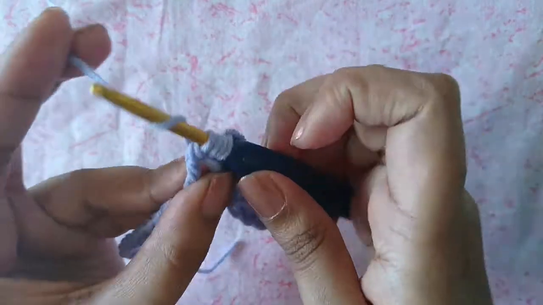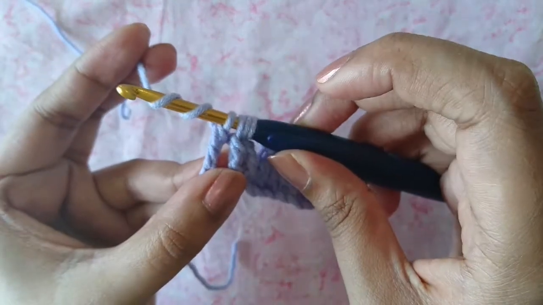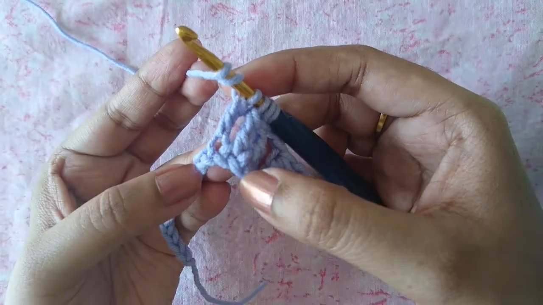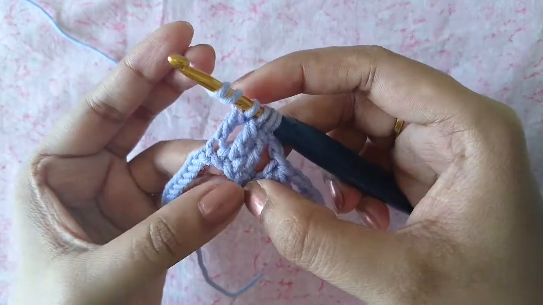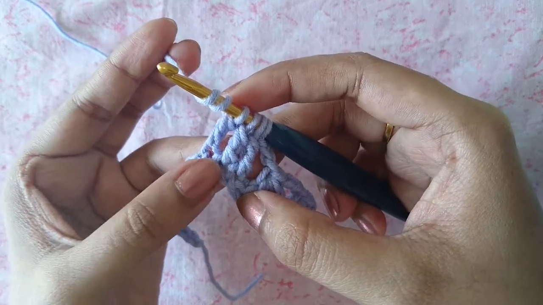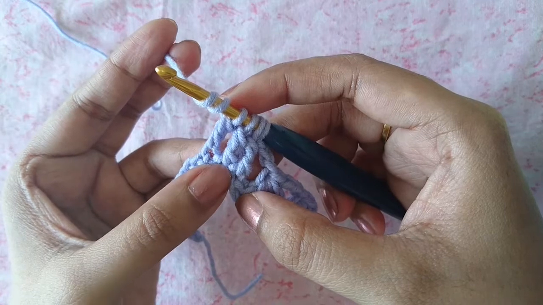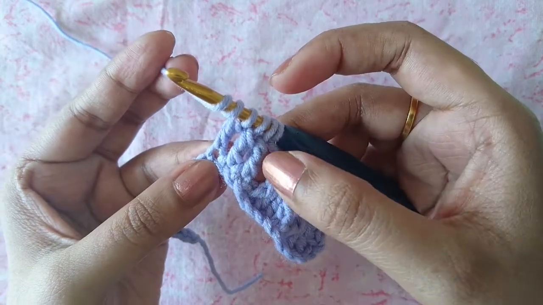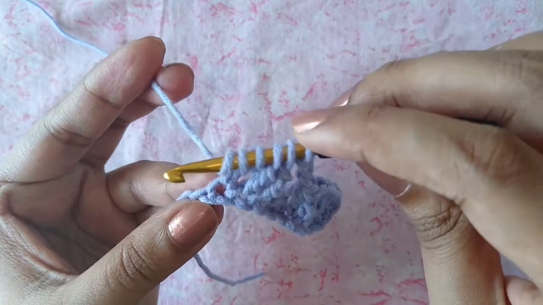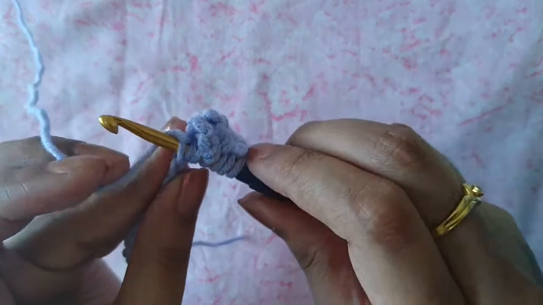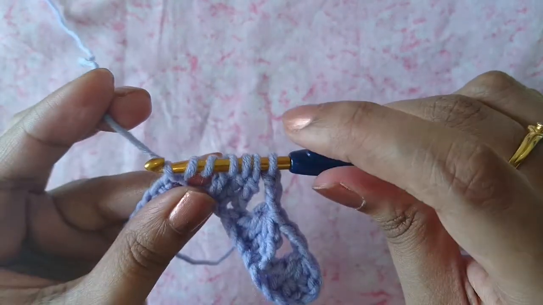Okay, so again you're going to yarn over twice, go into the next chain space. So see how we are working into adjacent chain spaces. We are working into the next chain spaces, 1 incomplete stitch into 1 chain space, the next one into the next chain space, and so on. Okay, so we need to do another one, right? We have 1, 2, 3, so we need another one. We're going to yarn over twice, go into the next chain space, grab our yarn, pull through.